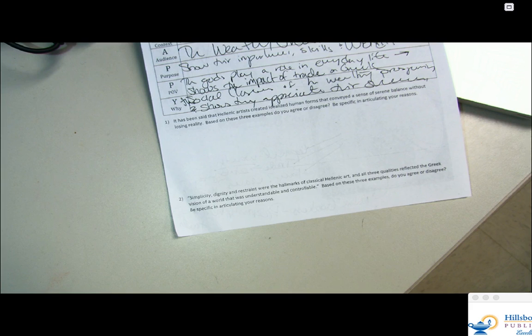You've got 30 seconds. You need to be citing 3 examples, people. You can't just say, yes, it's pretty. Or, yes, the Greeks drew people. That's not evidence. Ten, 9, 8, 7, 6, 5, 4, 3, 2, 1.